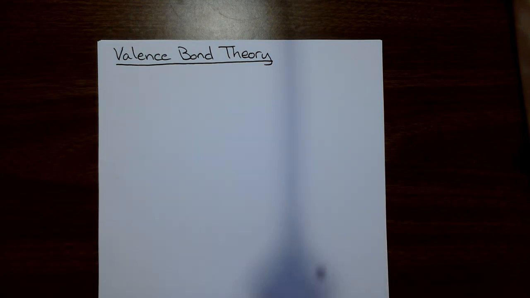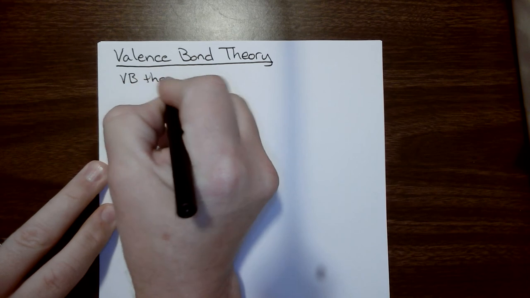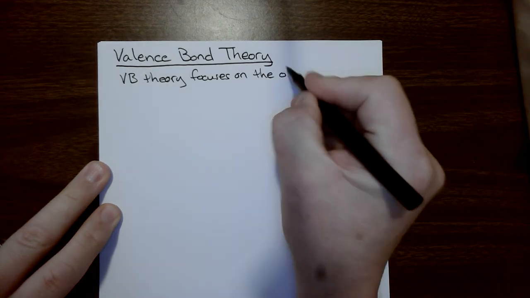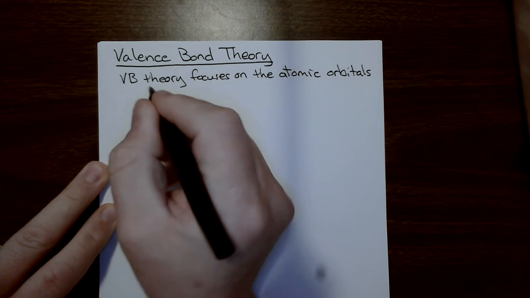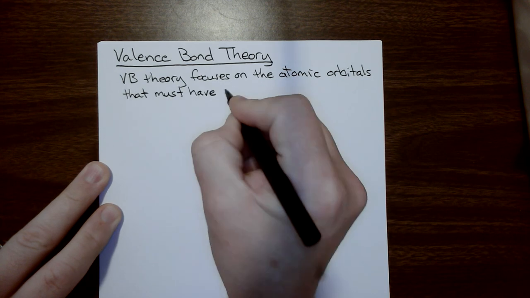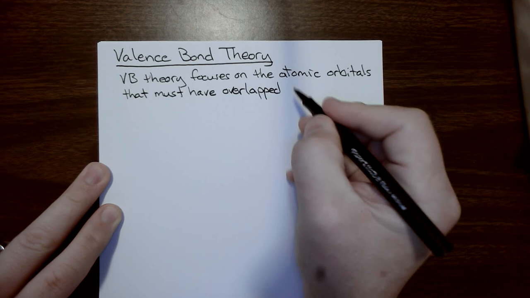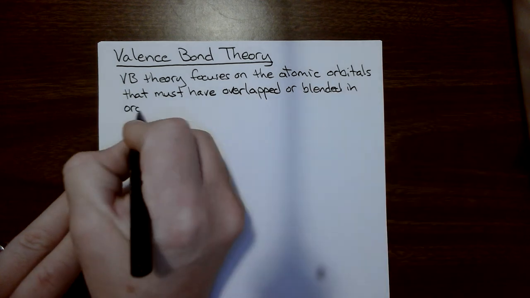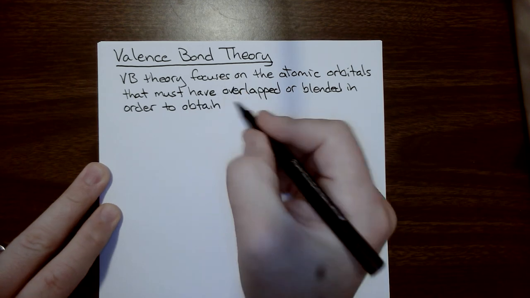So valence bond theory focuses on the atomic orbitals that must have overlapped or blended in order to obtain a particular molecular geometry.